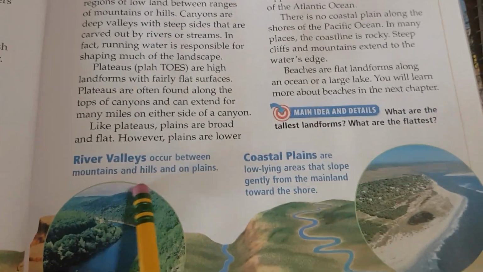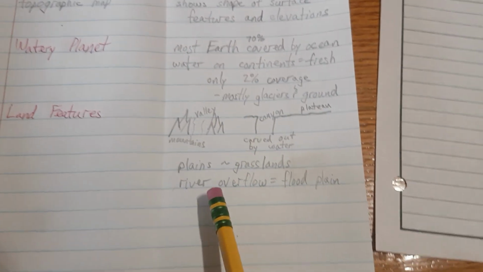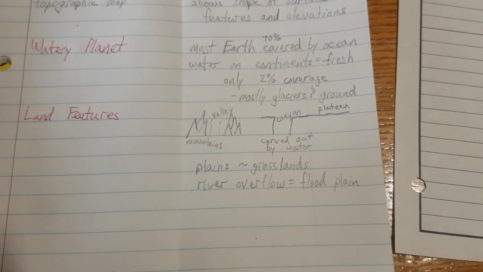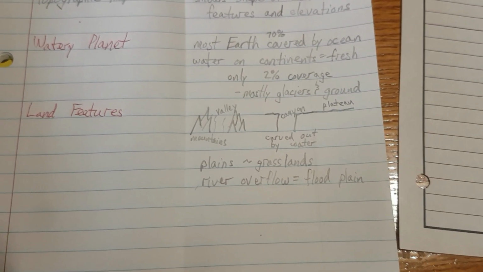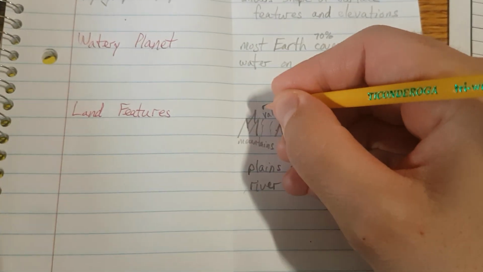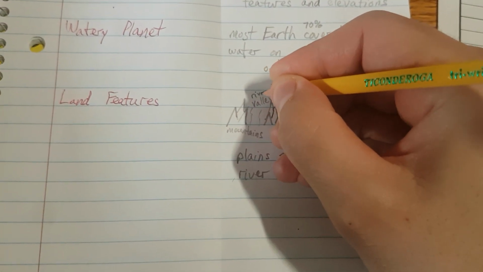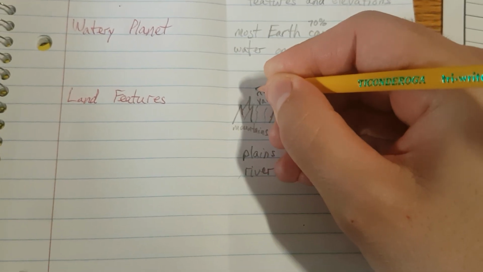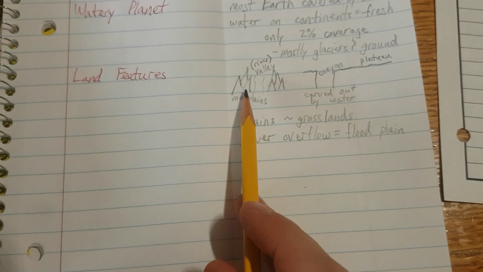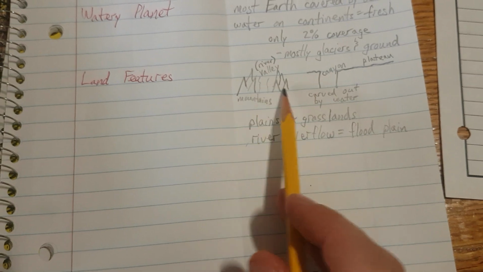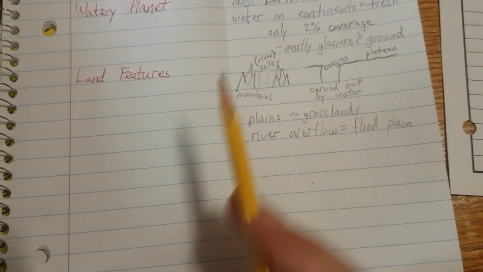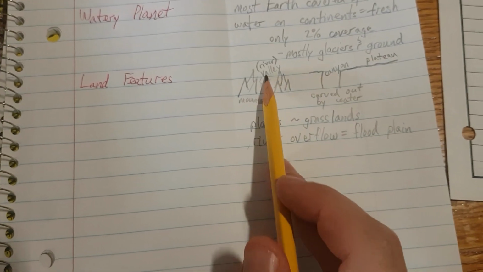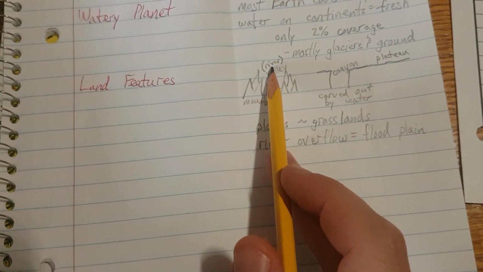River valleys occur between mountains and hills on plains. Okay, did we talk about a river valley? Let's see. Between mountains and hills on plains. Okay, let's put that up here above valley then. River, and put parentheses around it. So the reason we put that is if you have a valley and it's just dirt, then that's just a valley, kind of like our valley. But if you have a big river running through it, then it's a river valley. So in between mountains is always a valley. If there's a river, then you can call it a river valley.